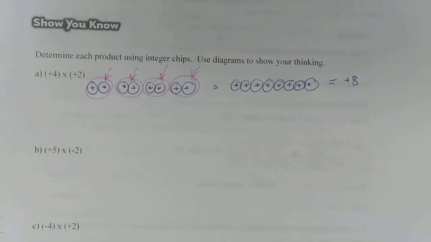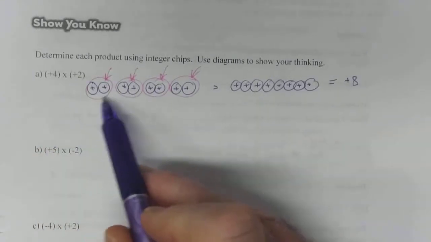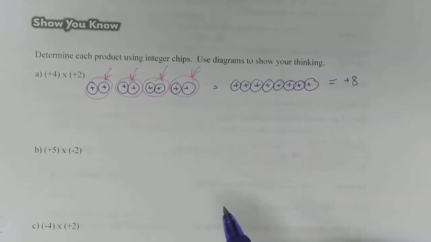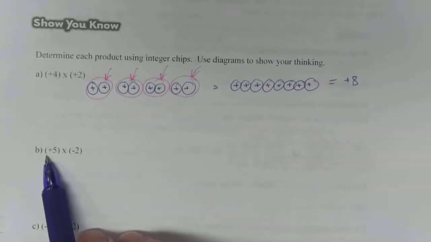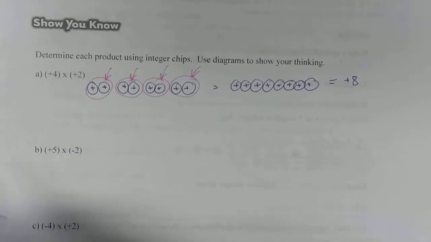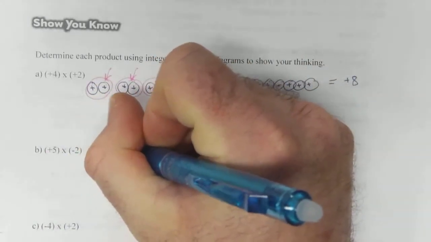So that's the first one. We've added 4 groups, 1, 2, 3, 4, with 2 positive chips in each group. So we have 8 in our workspace. Next one, positive 5. So we're adding in 5 groups again. But this time each group is going to have 2 negative chips in it. So 5 groups with negative 2.